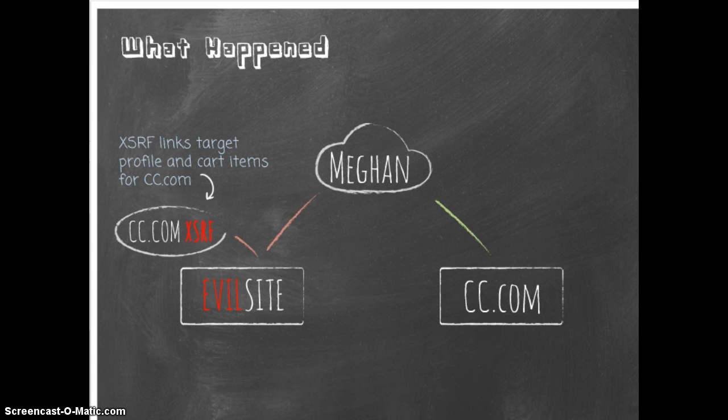Now the evil site contained cross-site request forgery links that targeted CC users. The minute she loaded the evil site, it started to use Megan's authenticated session to CC to execute the cross-site request forgery links.